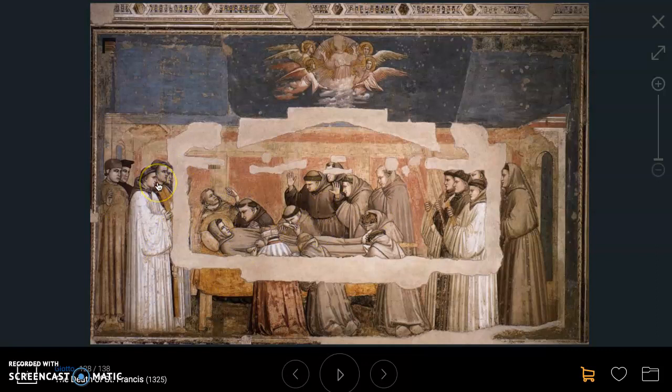Okay, so when you're looking at the structure, you're not necessarily looking at lines. You're looking at the focusing elements, or the focusing energy of the work. So this would be a radial plan because there's a point from which lots of lines are radiating out.